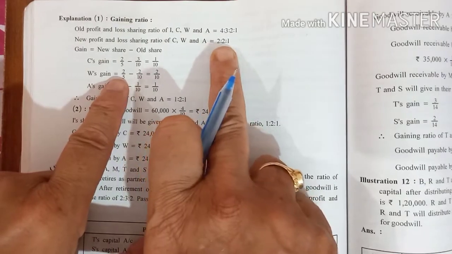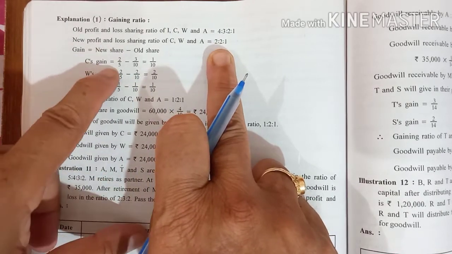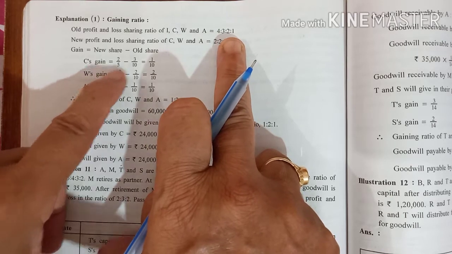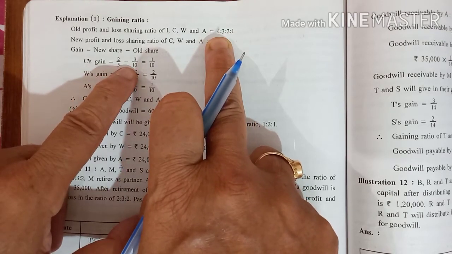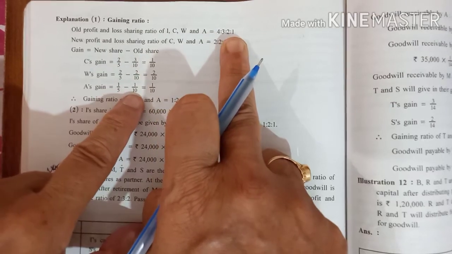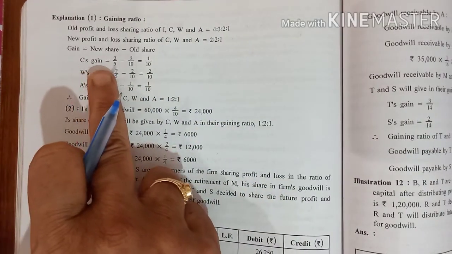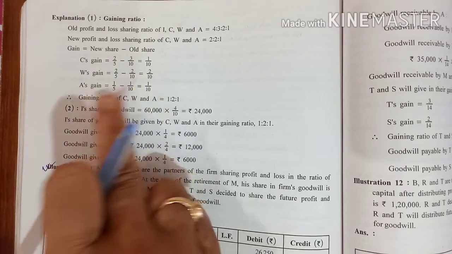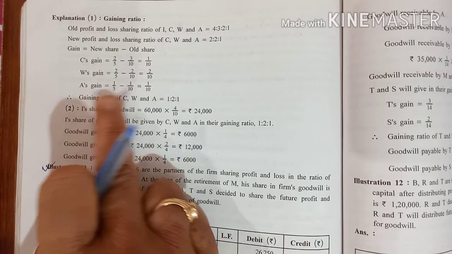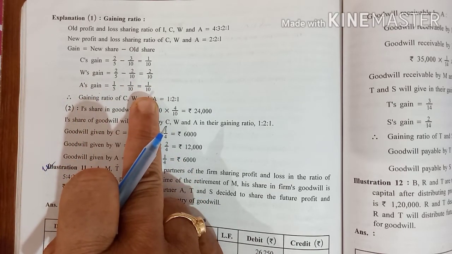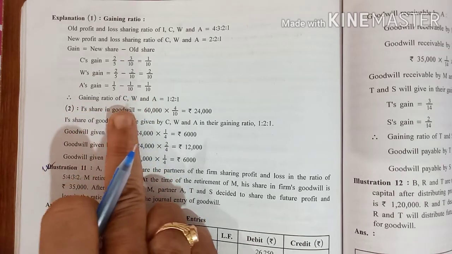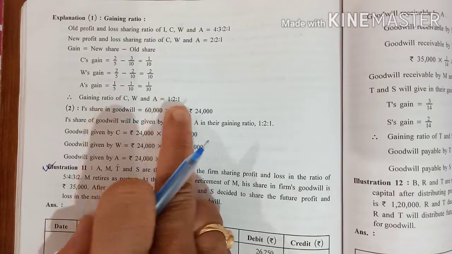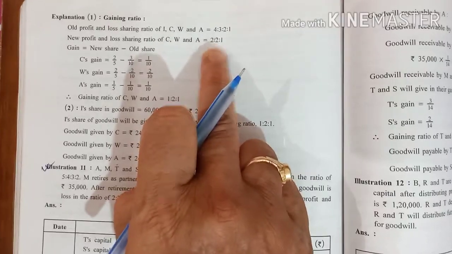And the old ratio is 4:3:1, so C is 3/10, then 2/10, then 1/10. If you find out for C, you will get 1/10. If you find out for W, you will get 2/10. In case of A, you will get 1/10. The gaining ratio of CWA is 1:2:1. This is the gaining ratio, this is the new ratio.